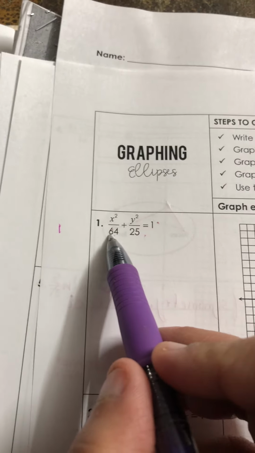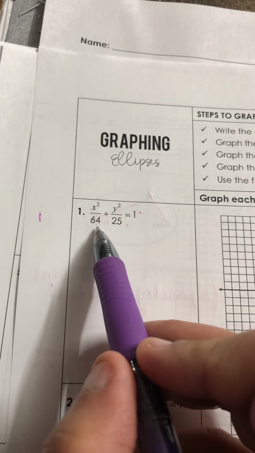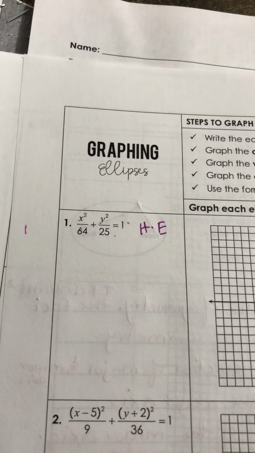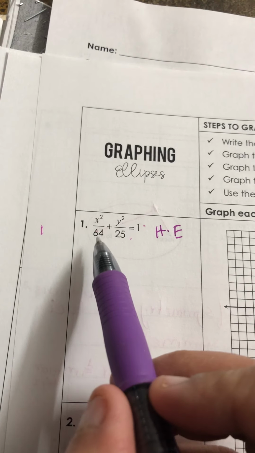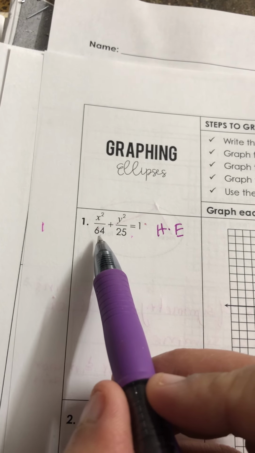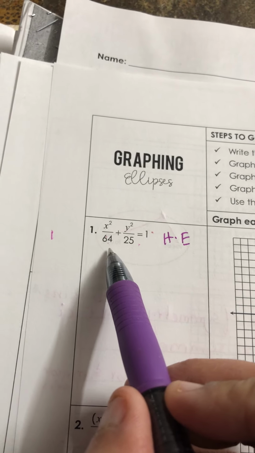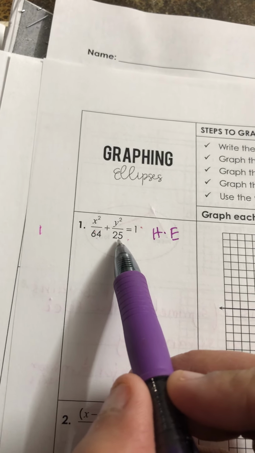We know it's horizontal because the larger number is under x. It's a horizontal ellipse. Now we know the vertices would be 8 units away because A squared is 64, so A would be 8. B squared is 25, so B would be 5.